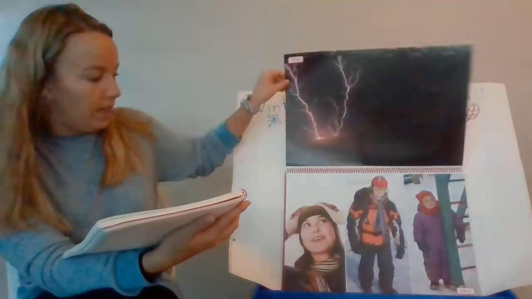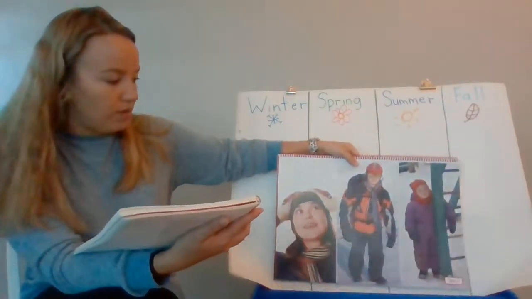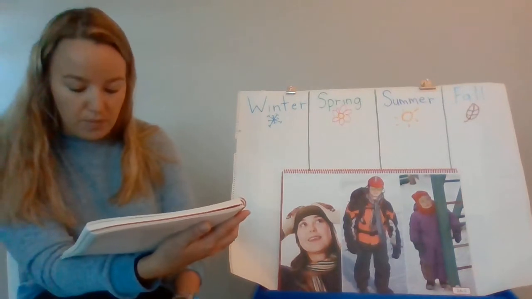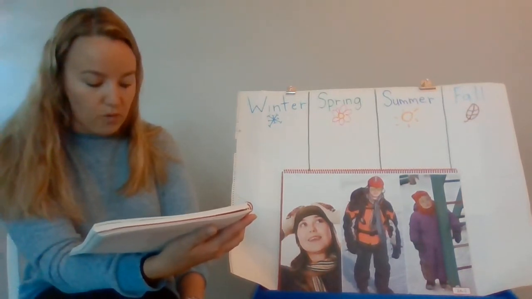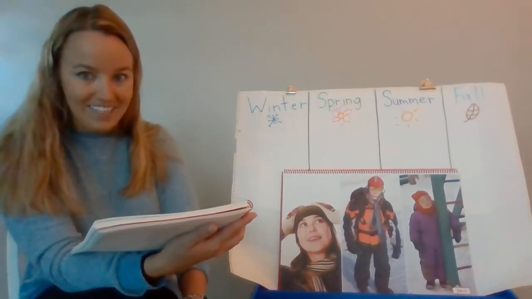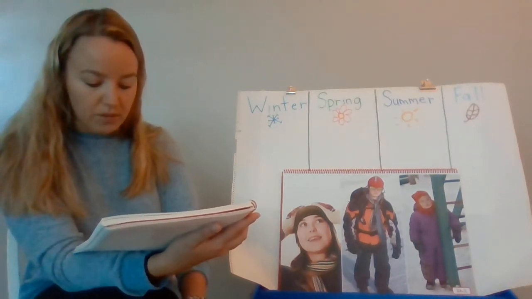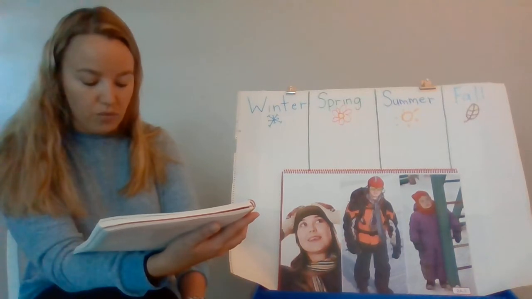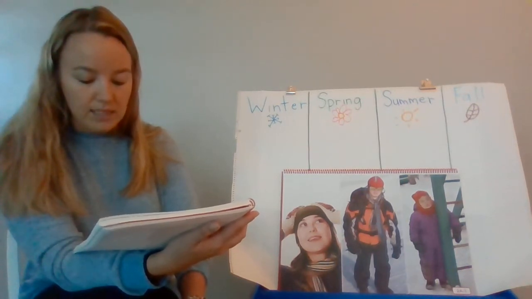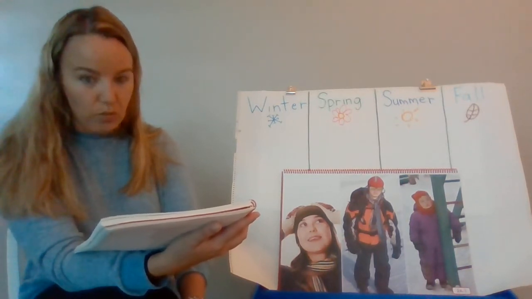Another way that you can tell it is wintertime is by the way that people are dressed. What are the people in this picture wearing that helps them stay warm in the winter? Think about it. Look at the picture. Winter clothing is made to protect you from the cold and to keep your body nice and warm while you spend time outside. Hats, mittens, and scarves help you stay warm in the winter.